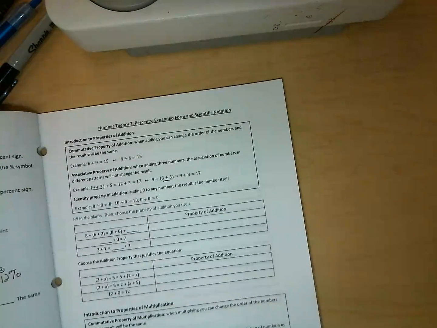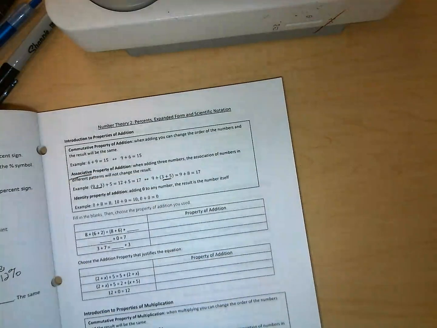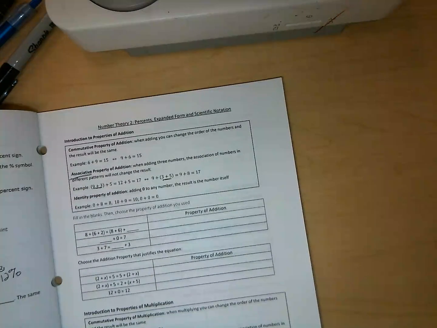No matter who's friends with who, there's still the same number of apples. All right, so that is called the associative property. So just think you associate, okay? But there are going to be some tricky problems, but we'll go over that.